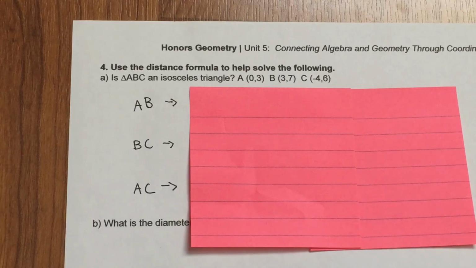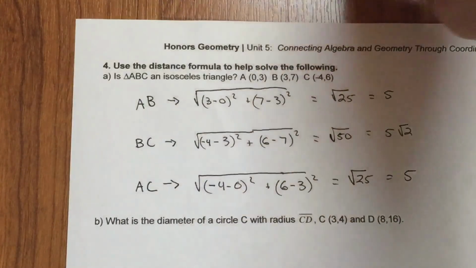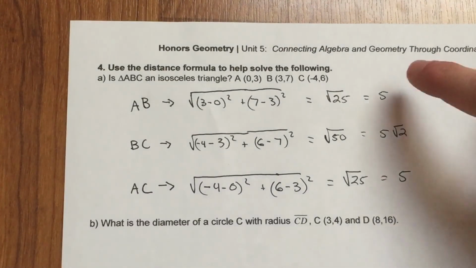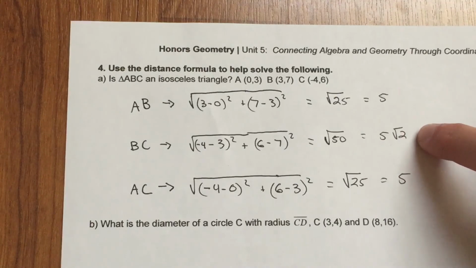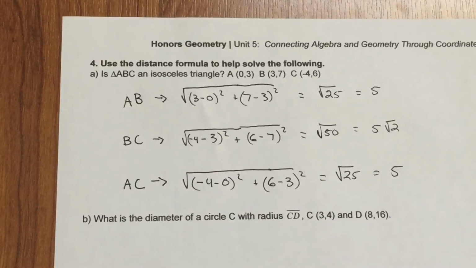Now, I have the calculations underneath these pink Post-its. So if you want to pause, try to do the calculation on your own, and then hit play, now would be a good time to do so. The distance, or the length of AB, is 5. The length of BC was 5 radical 2, and the length of AC was 5. We can see that 2 of the sides of the triangle do have an equal length. Therefore, yes, this triangle is an isosceles triangle.